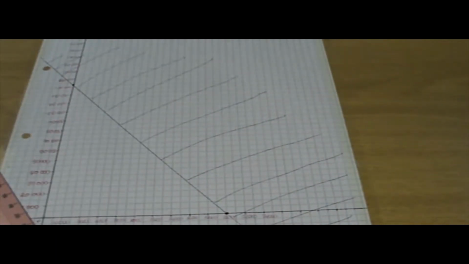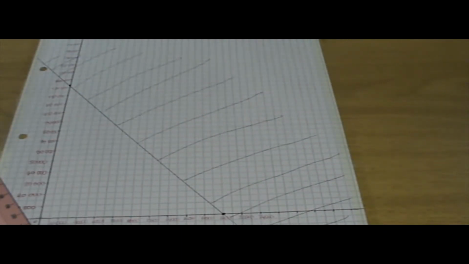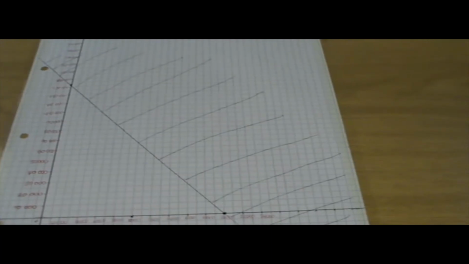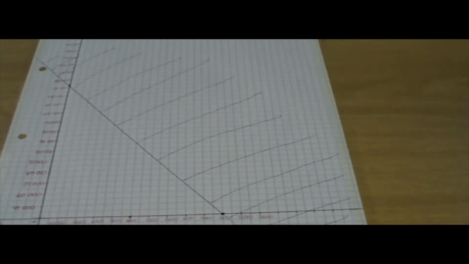Okay, so we shade. That means anything above this line is not in our feasible region. If I pick a point over there, it is not what I want. Then our next line, 3x plus 1.5y is equal to 300,000. We've already worked out what our intercepts are, so all we need to do is plot them. The first one is 100,000, 0. 100,000 is here, so I just make a point for it.